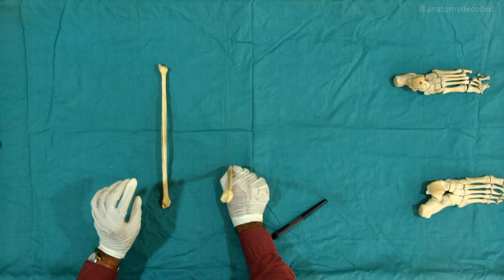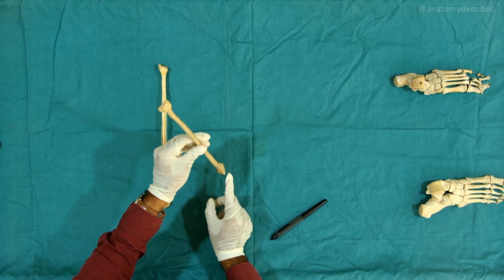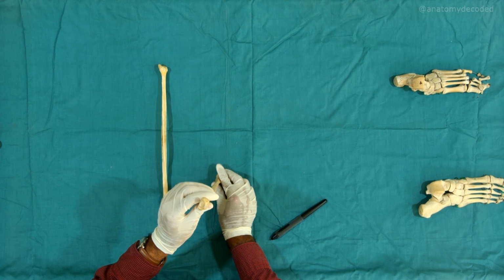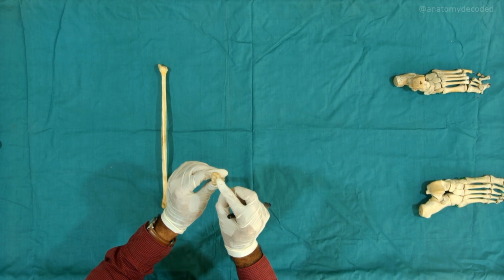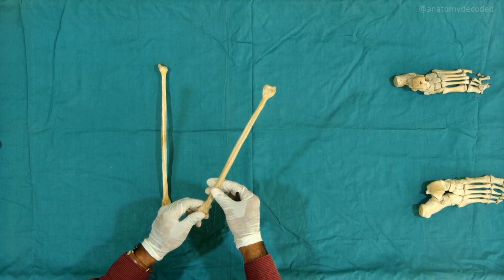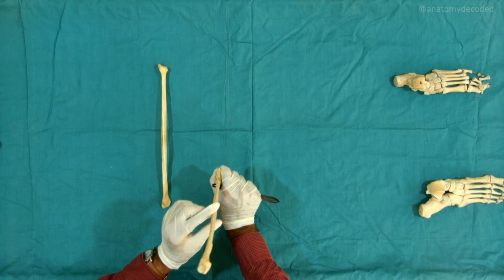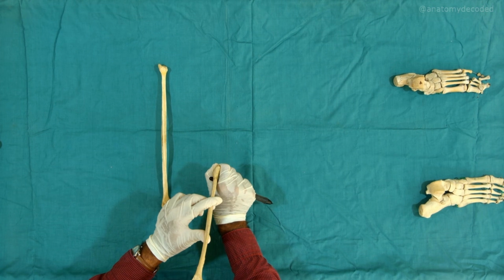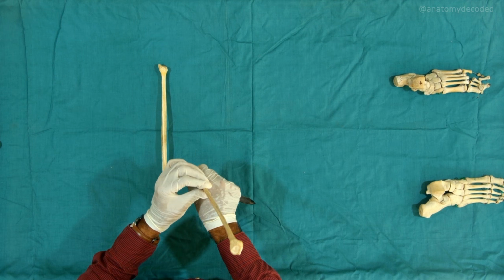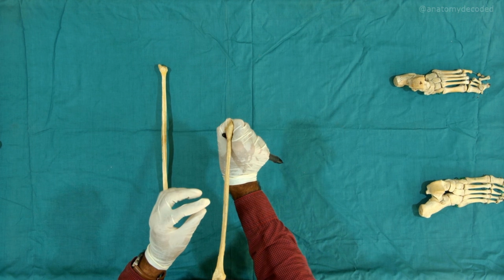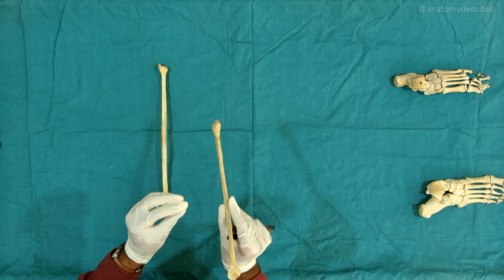This is again an example of a typical long bone having an upper end, shaft, and a lower end. The upper end of the fibula has the head of the fibula as well as the styloid process. Then the shaft of the fibula has different borders and surfaces. There is an anterior border, a medial border, and a posterior border. For the borders and surfaces of the fibula, you have to take the fibula in hand and then you'll be able to learn them in a much better way.